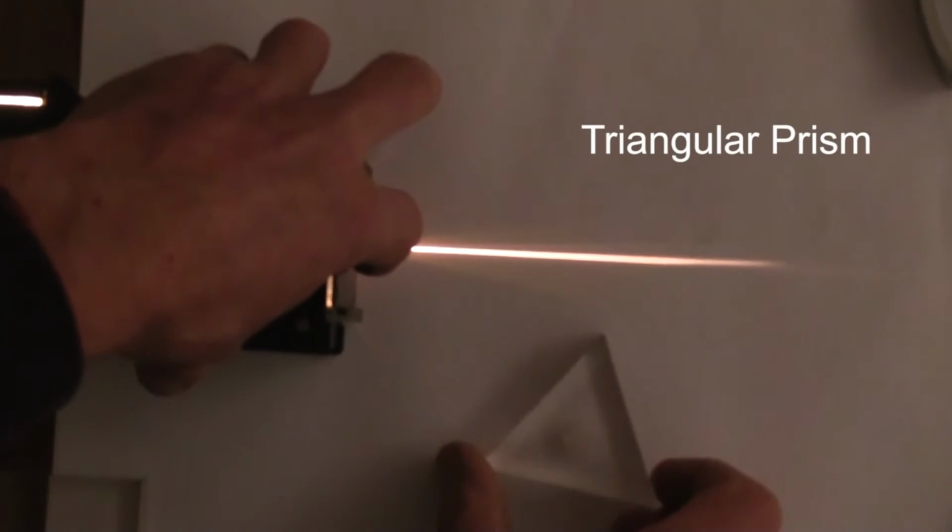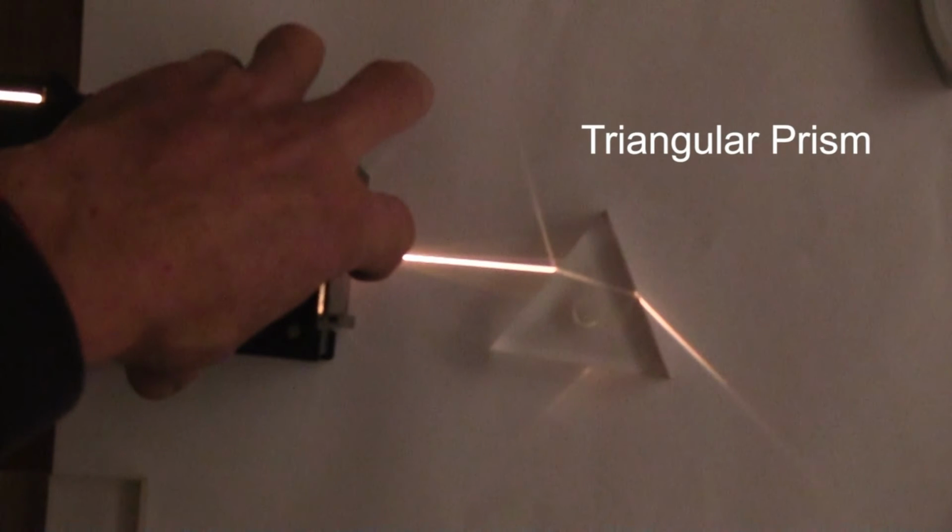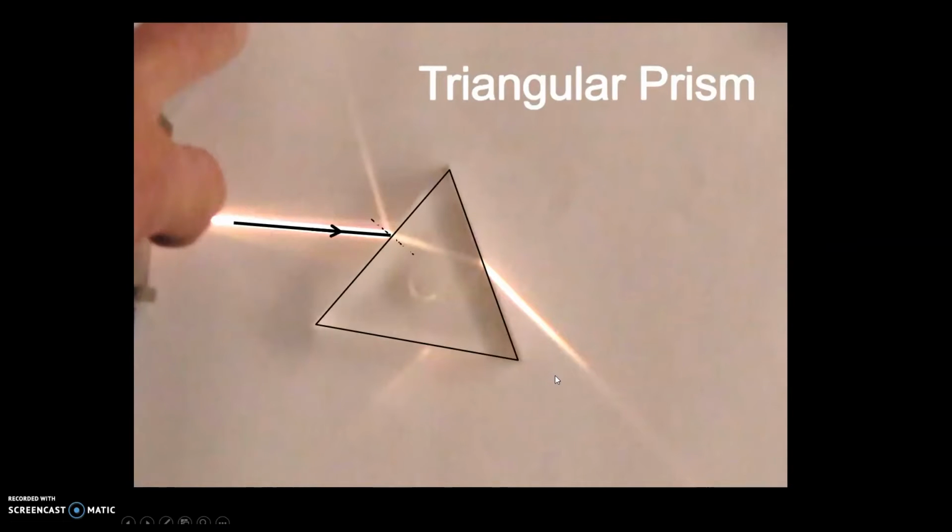In the triangular prism, we see the light ray bends towards the normal, and here it doesn't go straight but bends away from the normal. We also have a bit of reflection at the first surface and on the inside of this surface, and refracting there again, and this we call internal reflection.